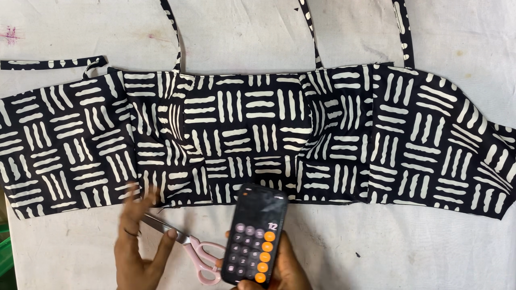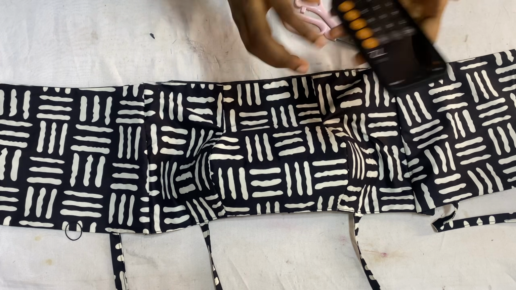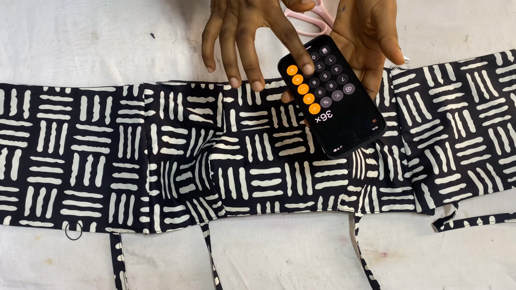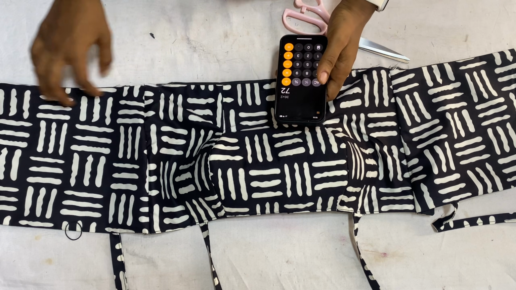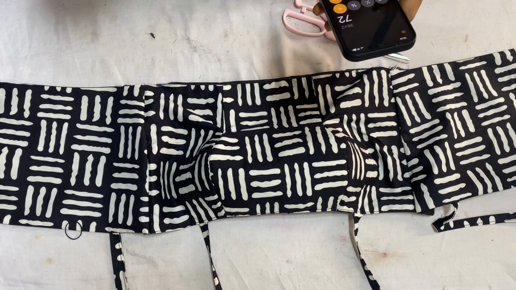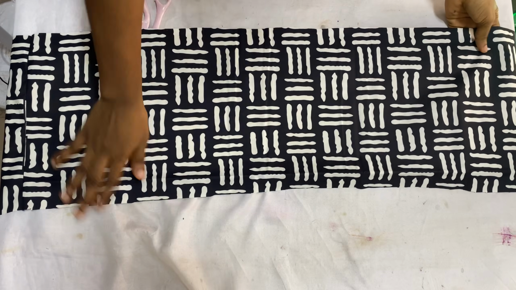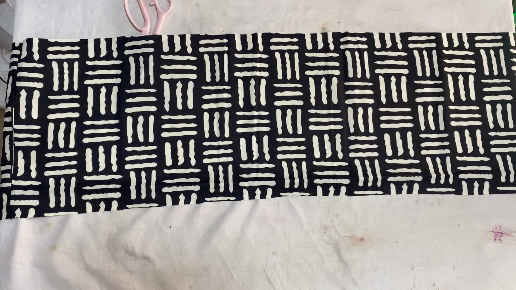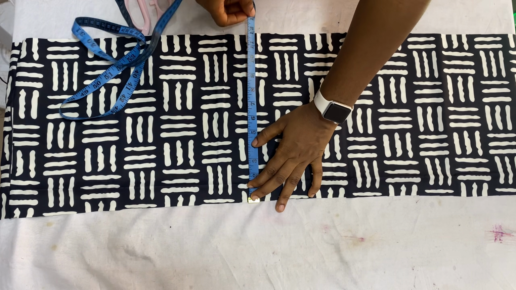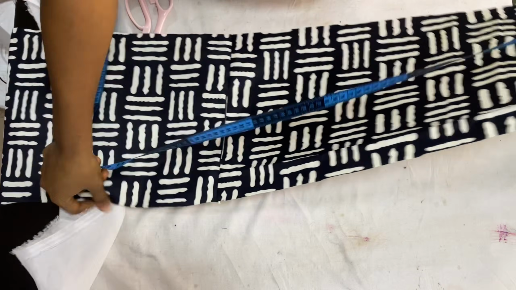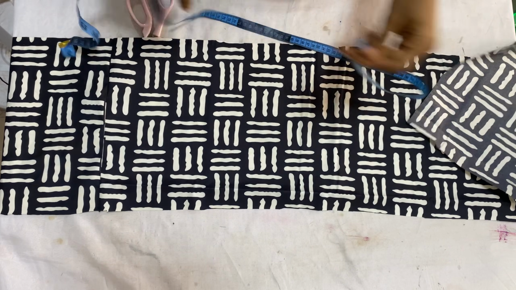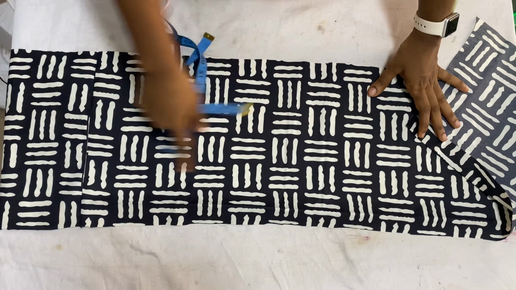So I'll go ahead to cut out the first layer and show you guys. So like I said earlier, the width of the first layer is going to be whatever you have on the waist times 2. So for mine it is 72 inches, but if you want yours fuller you can do times 2.5. So I have cut it out and this is what we have. So like I said, the length of the first layer is 12 inches and the width is about 72 inches. So I had to join at the center point.